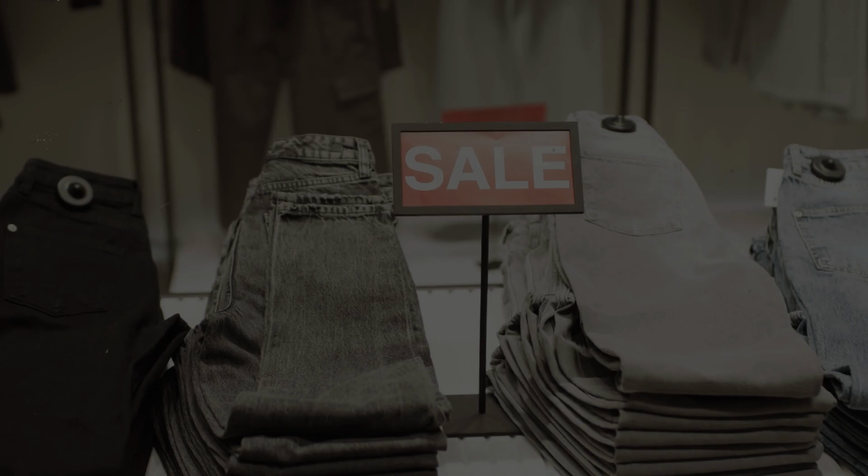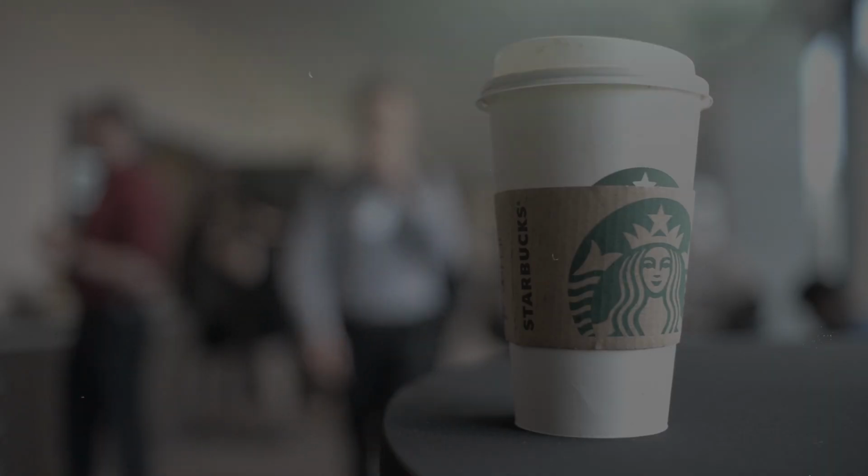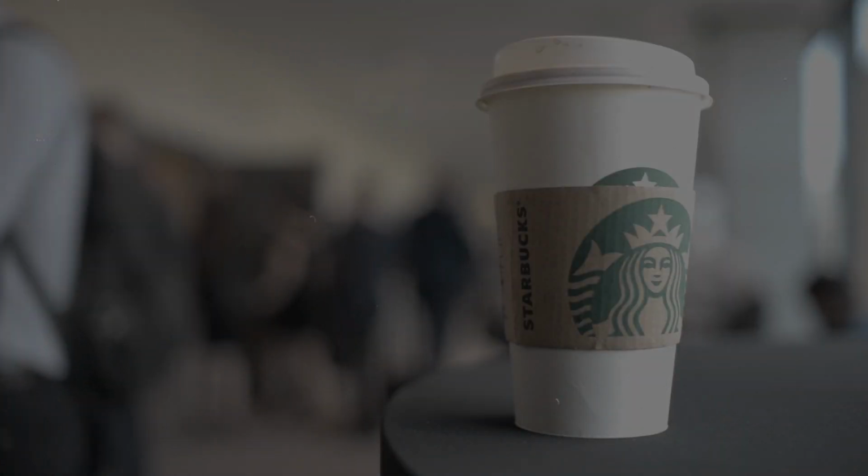Wonder how Apple gets people to pay $1,000 for an iPhone while other brands struggle to sell at half the price? Or why Starbucks can charge $5 for a coffee when you could make one at home for cents? It all comes down to one thing: understanding willingness to pay. The concept that can make or break your pricing strategy, and with it, your product.